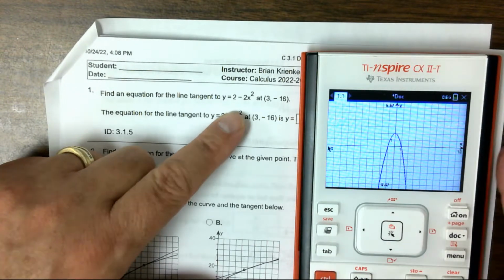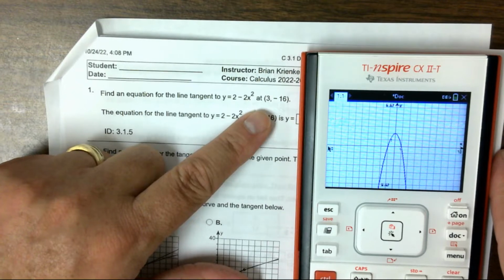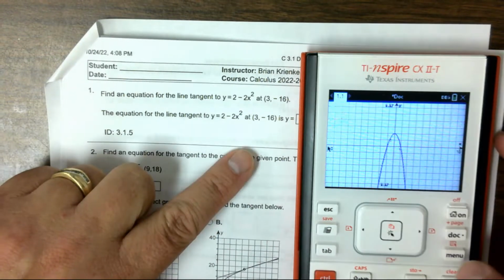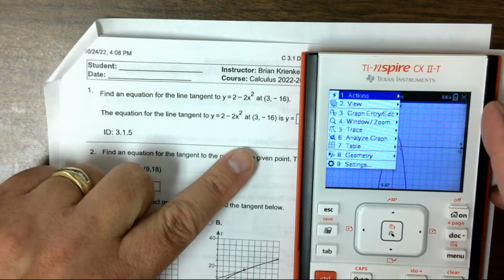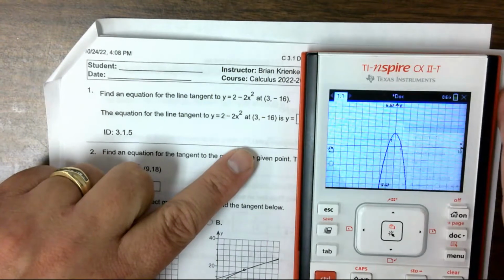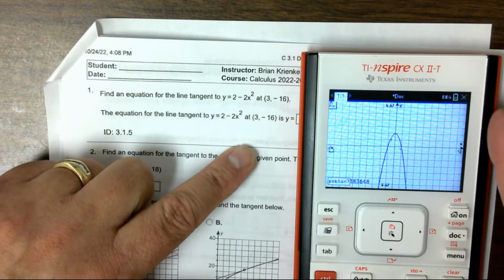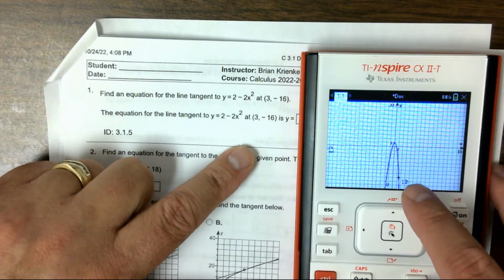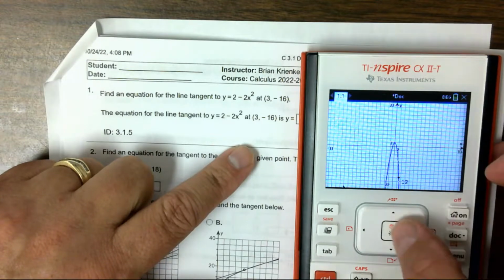And we're interested in the point 3, negative 16. So we're going to find our dy/dx, which is number 5. The position is going to be 3. And it tells me the answer is, I think that's negative 12.